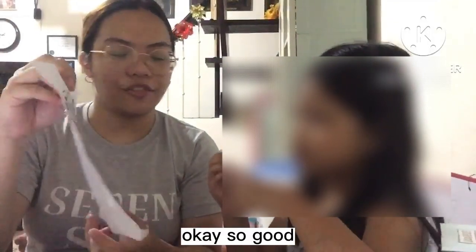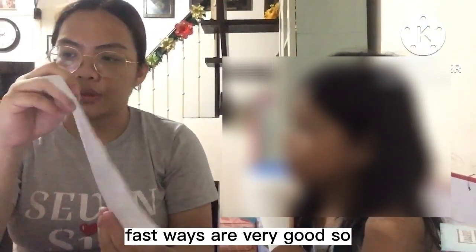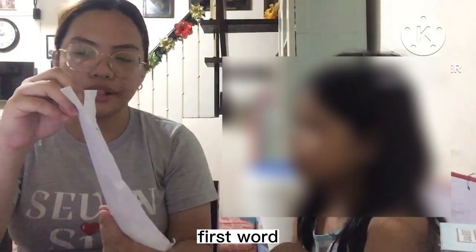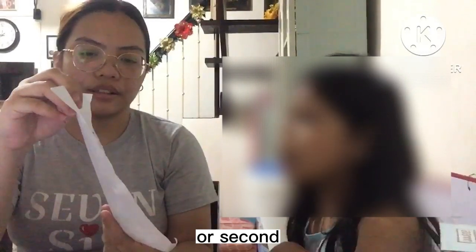Good finding. So for your next task, which is task 11, it's your turn to read this in the what? Fast way. Very good. So read the first word. See. Second, that. Third, little.